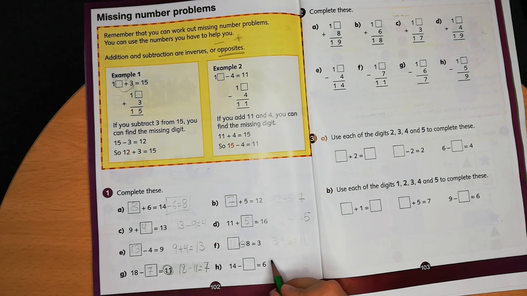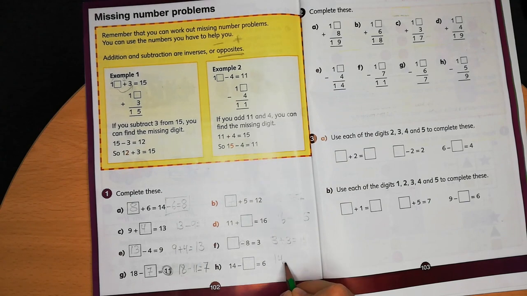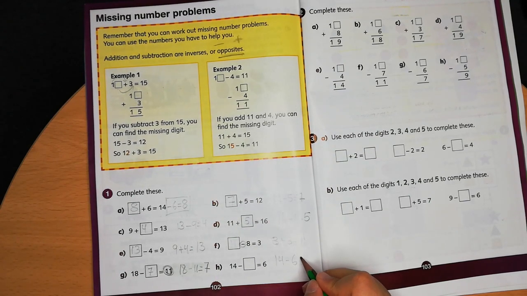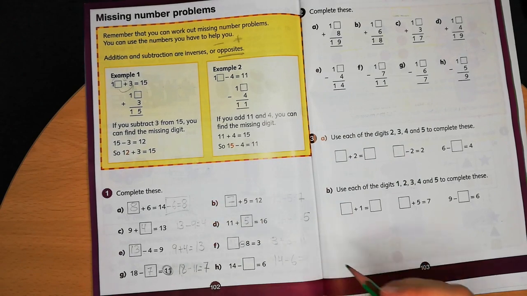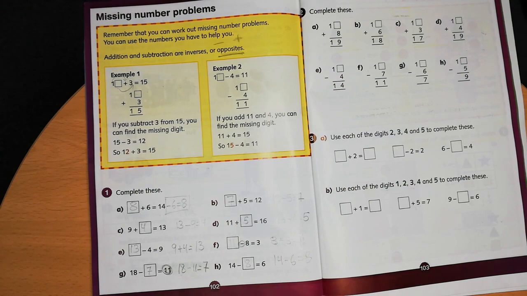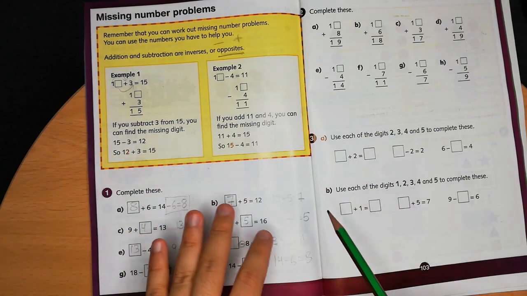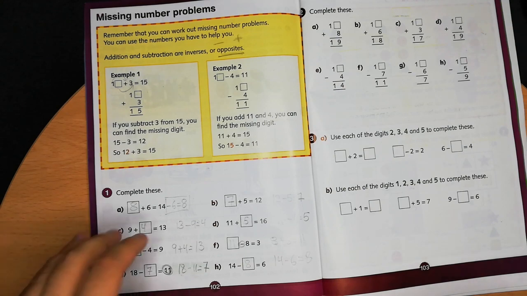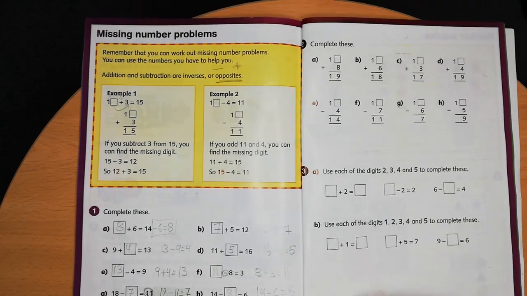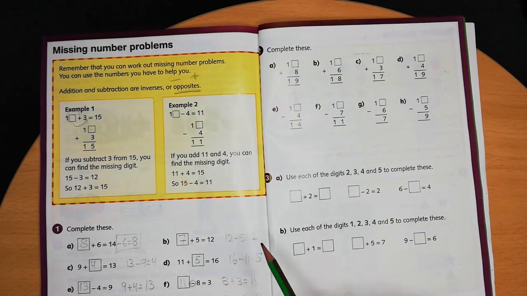Same thing for this one here. 14 take away 6 to get the answer that we need. So 14 take away 6 is 8. So 14 take away 8 equals 6. So this is the only one that's different. The others, you do exactly the same way we did before, but these two, where we get the second number, which is the one we don't know, we do in a different way. Okay, great. Let's move up to the next question.